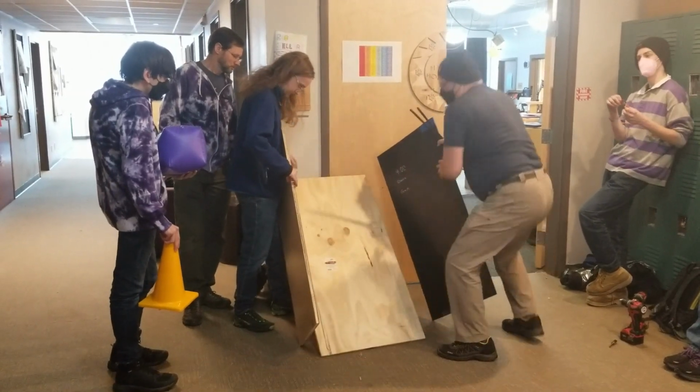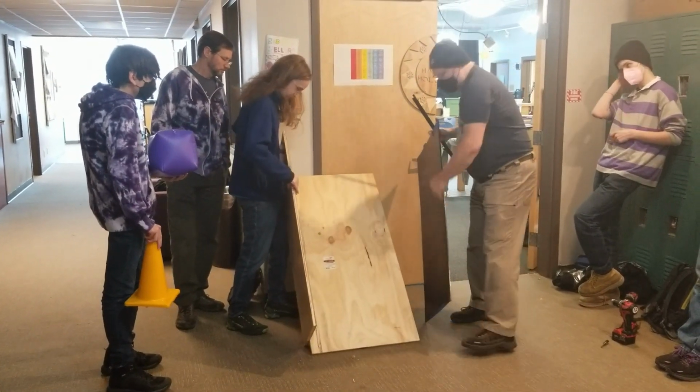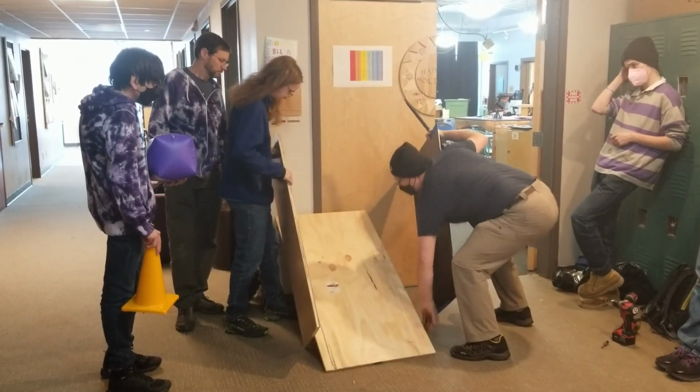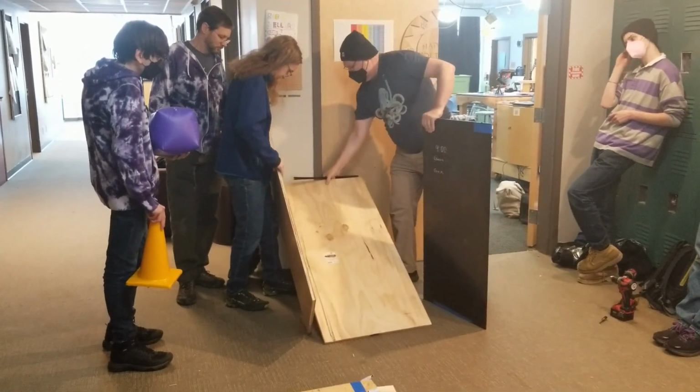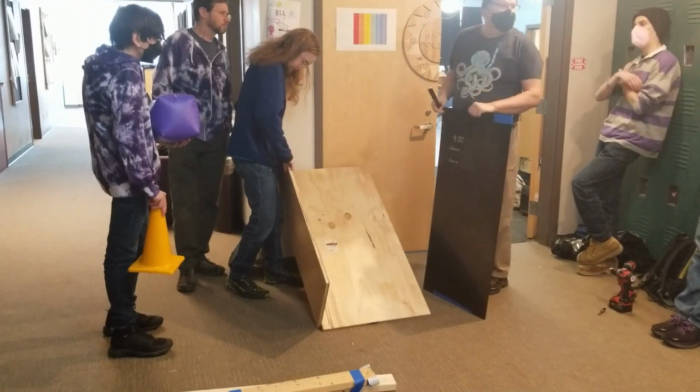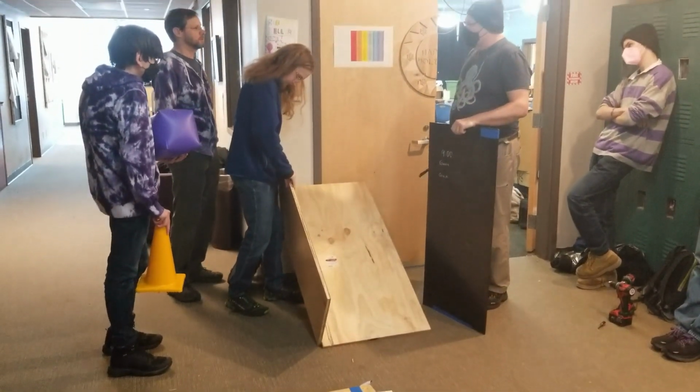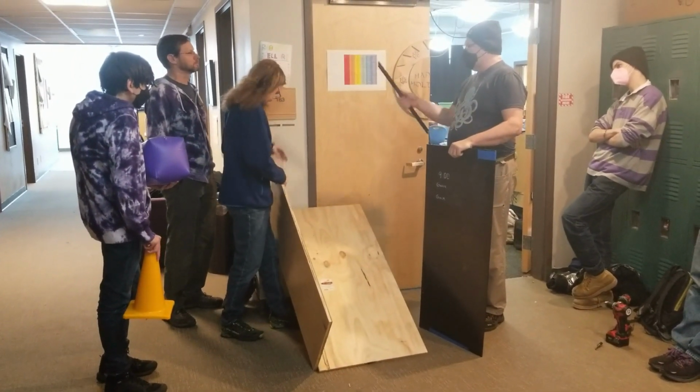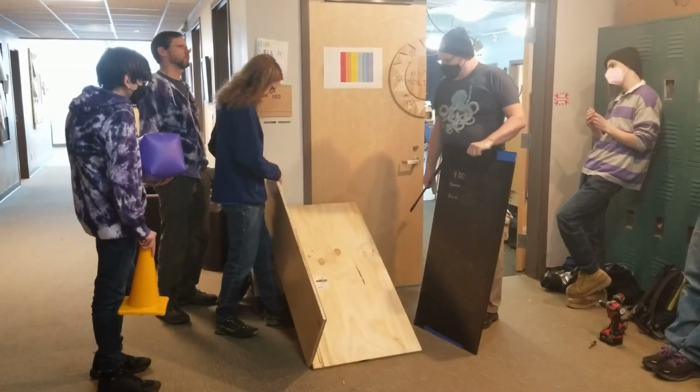Is this the ramp? Yeah, so this is... Oh, okay. I don't know what this angle is. We're guessing. We couldn't figure it out on CAD. It's up 3 feet. That would probably help. 3.2 or something like that.